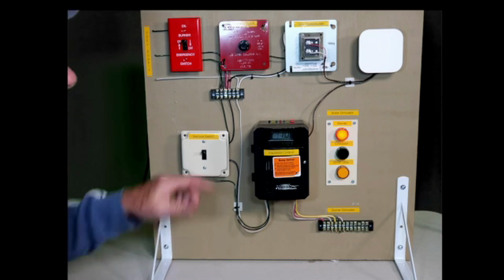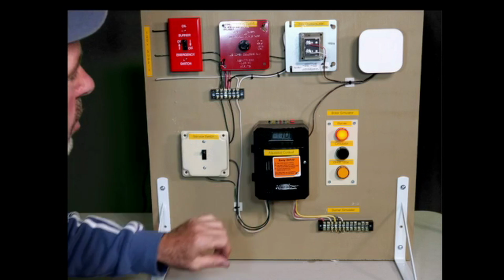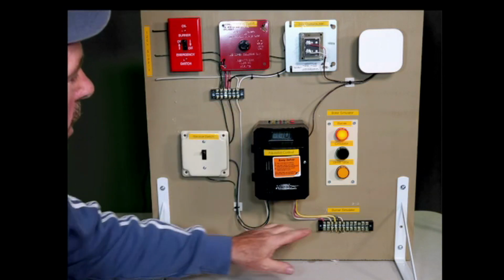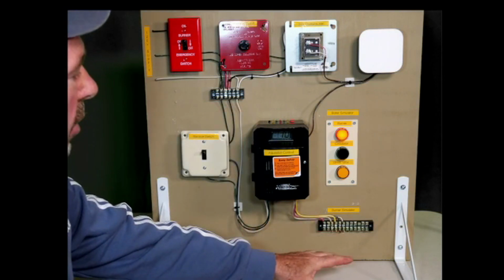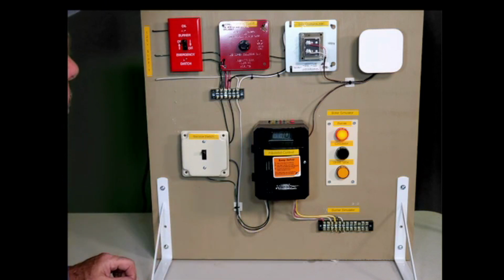In a future video, we'll take a closer look at the Aqua control and how it's programmed and set up. We'll also take a look at the burner primary control and how that's wired and how that's set up on the burner itself.